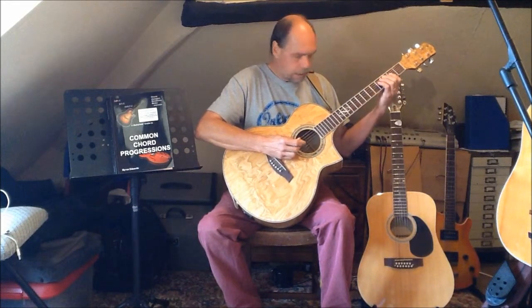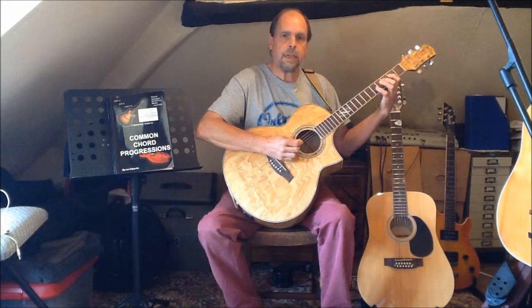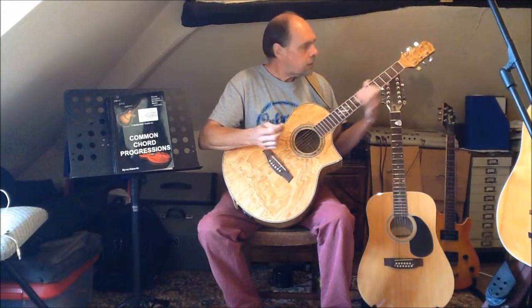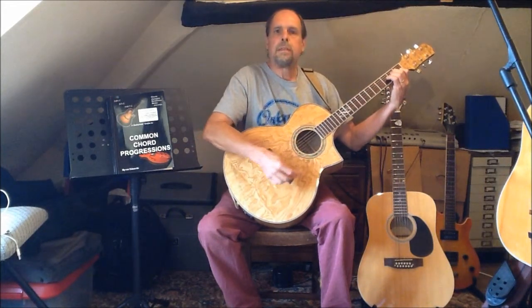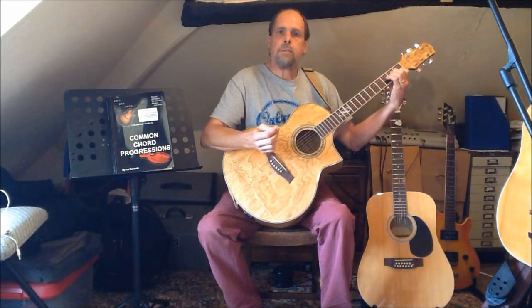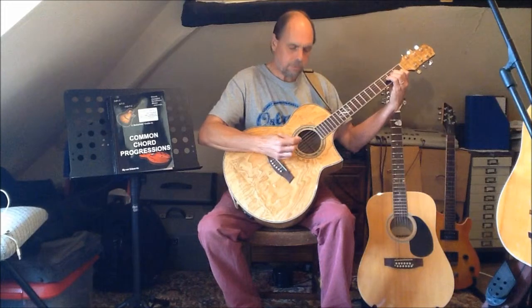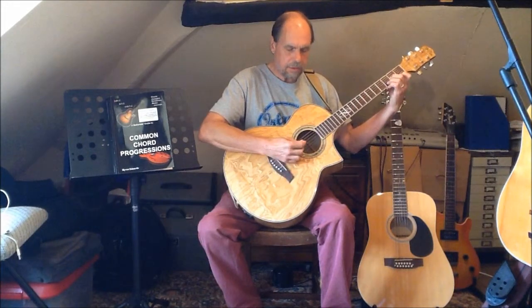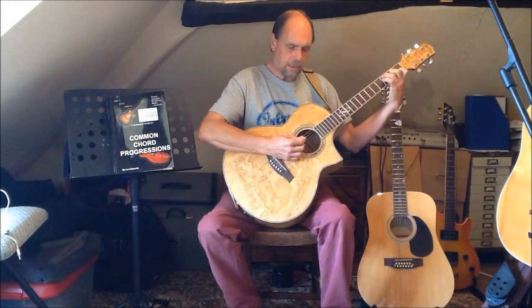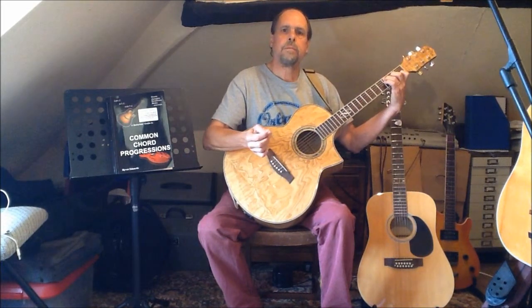We're in the key of C. The 6th note is C, D, E, F, G, A, which means our 6th chord in the key of C major will be the chord of A minor. So our complete 6-2-5-1 progression will consist of A minor, D minor, G and C.